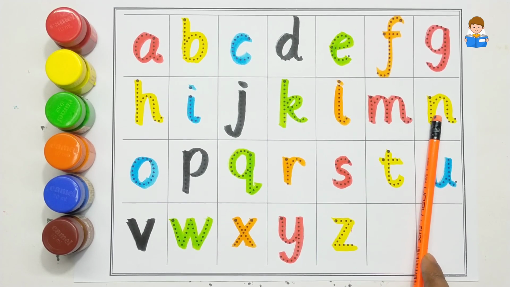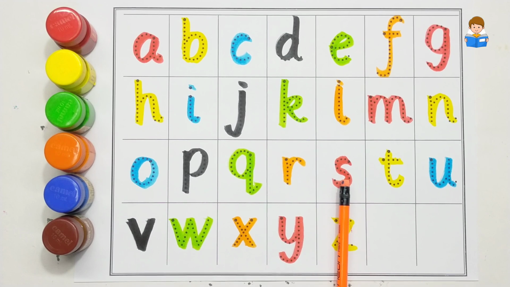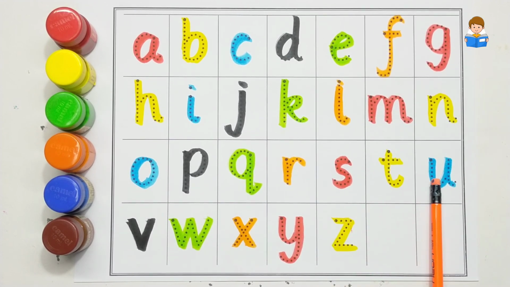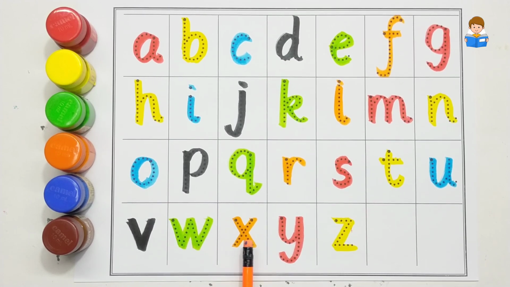N for nut. O for owl. P for pen. Q for quail. R for rocket. S for snake. T for tree. U for uniform. V for vehicle. W for watch. X for X-ray. Y for yacht. Z for zoo.